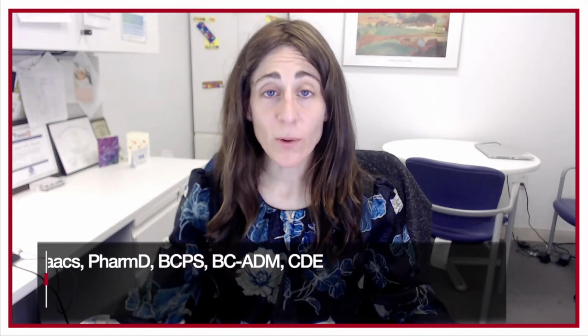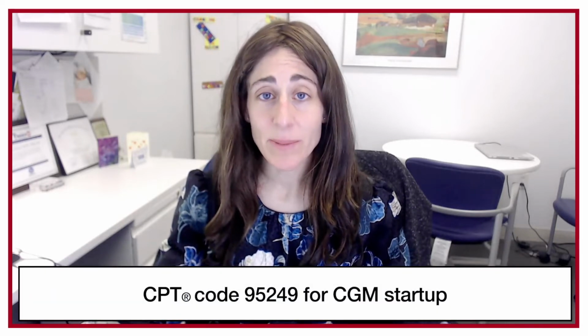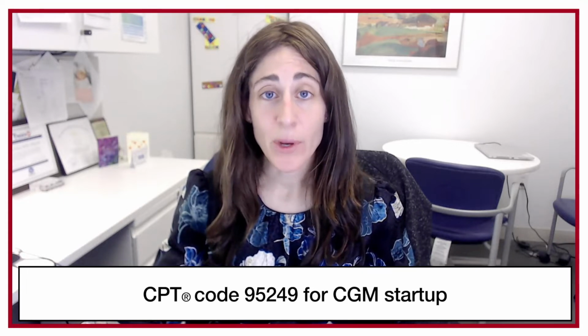So there's multiple codes that are specific to CGM interpretation. There is CPT 95249, which is specific for CGM startup. And this can be billed once in the life of when a person starts a new device, but you do need to have 72 hours of data to use it.